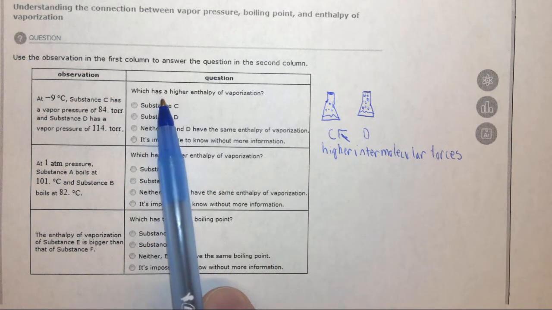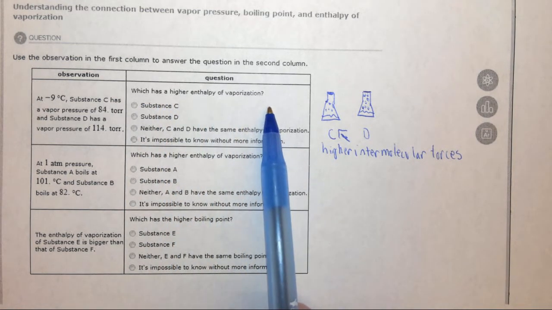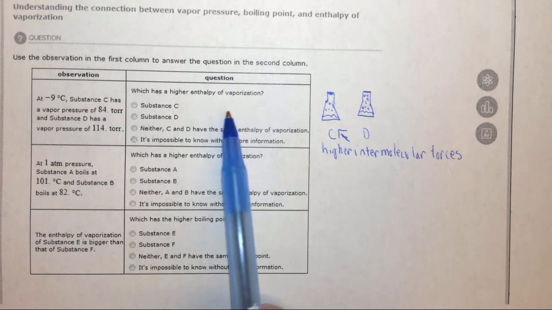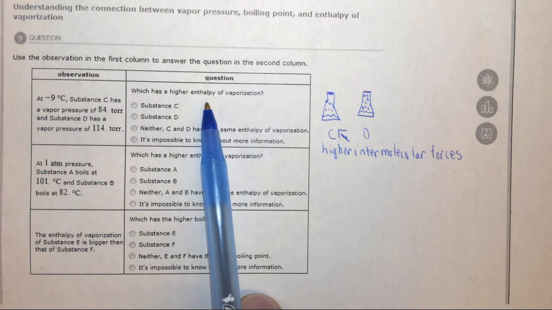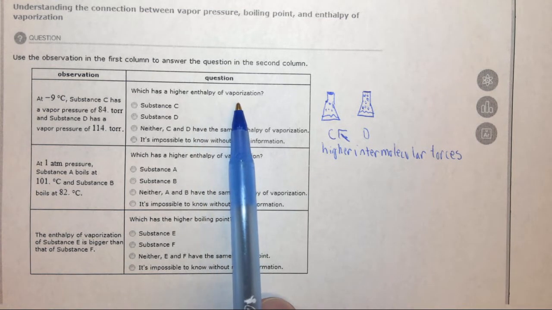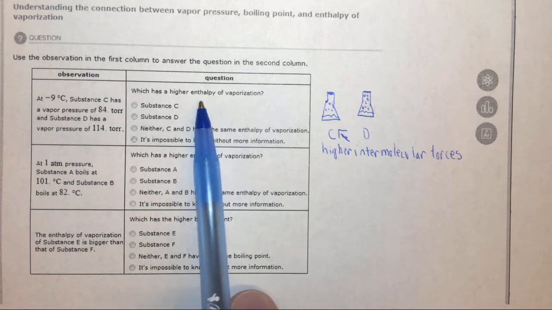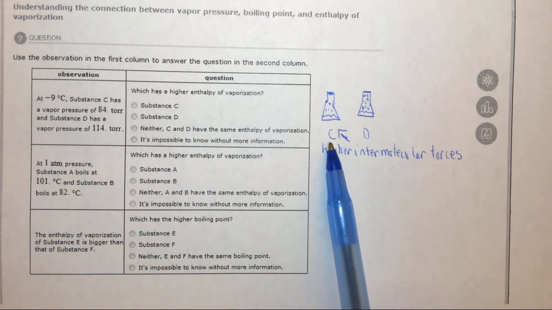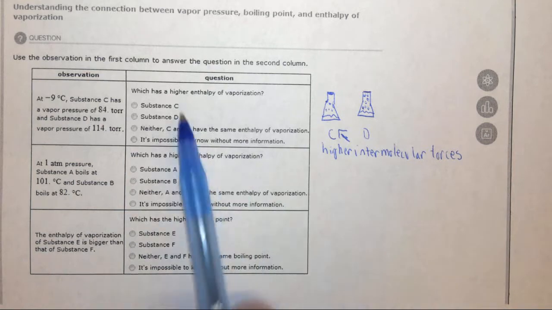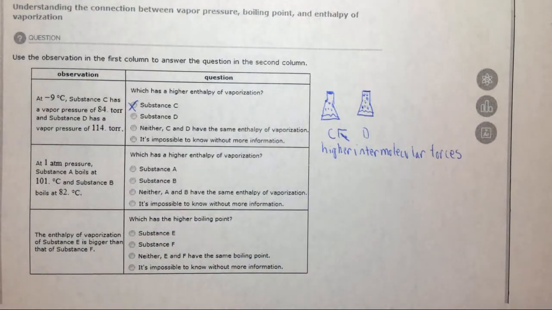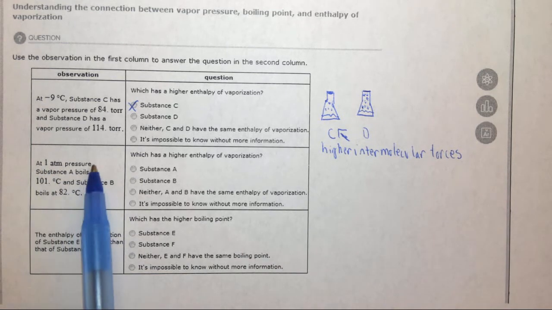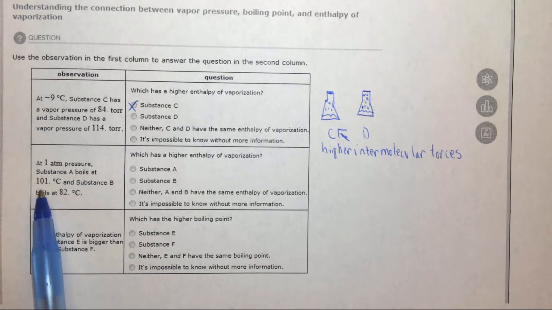So now it asks us which has the higher enthalpy of vaporization. Well, enthalpy of vaporization is the amount of energy required for a phase change, specifically the phase change from a liquid to a gas. The higher the intermolecular forces, the more energy it's going to take to make something go from a liquid phase into a gas phase. So therefore, since molecule C has a lower vapor pressure and higher intermolecular forces, it must also have a higher enthalpy of vaporization.